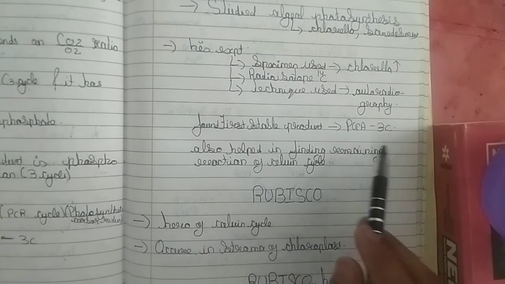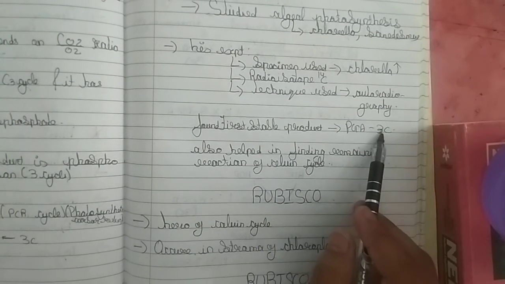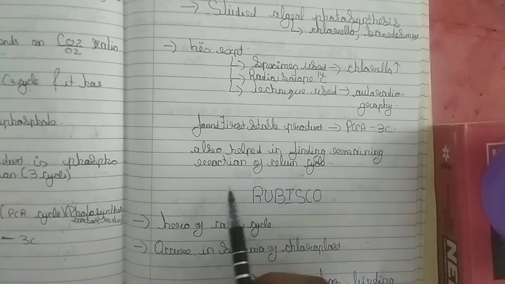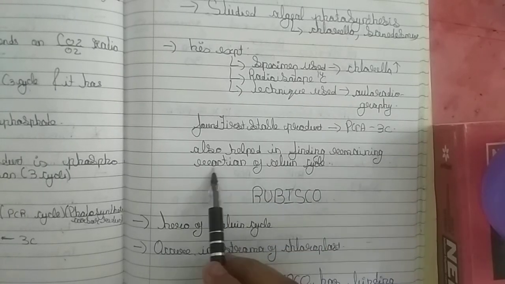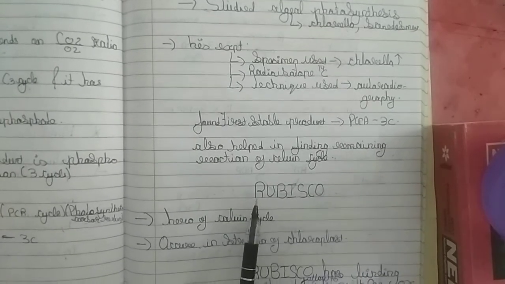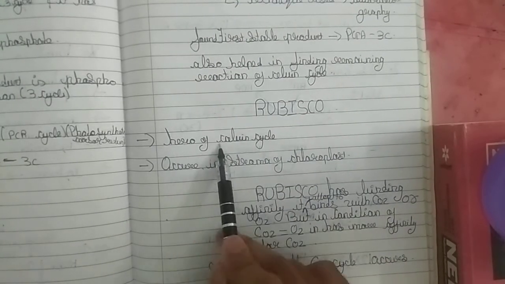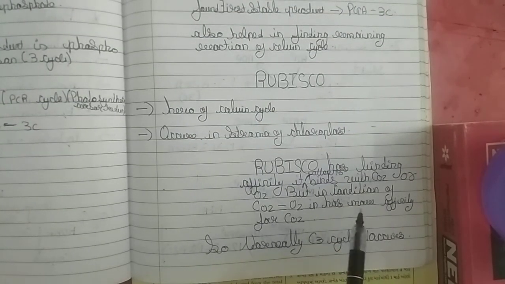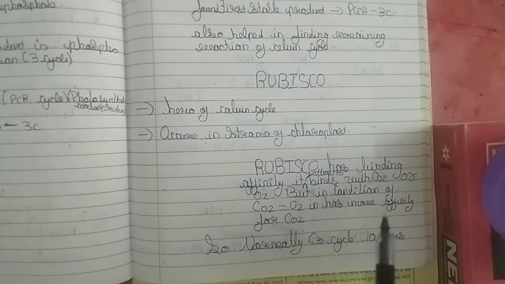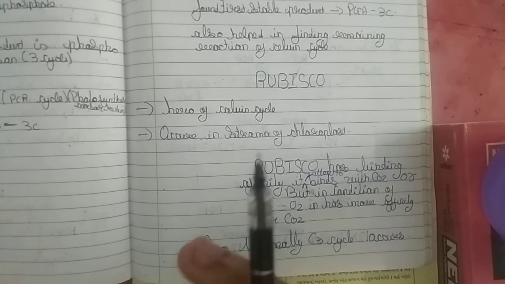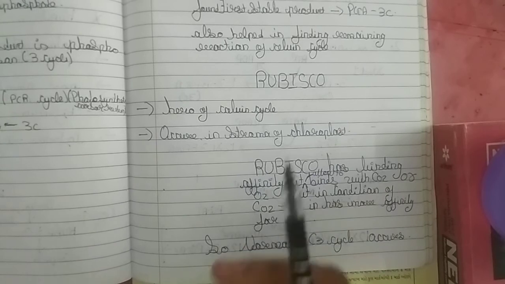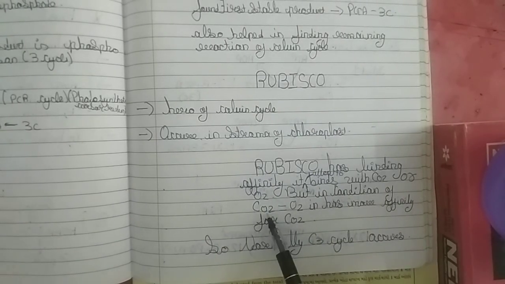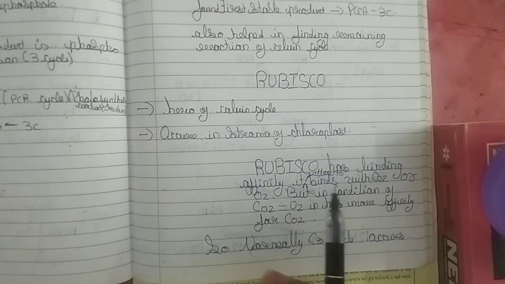Now it was found that the first stable product in the C3 cycle is phosphoglyceric acid, which consists of 3 carbons. That's why it is called the C3 cycle. It also helped in finding the remaining reactions of the Calvin cycle. So now the Rubisco is called the hero of the Calvin cycle and occurs in the stroma of the chloroplast. Rubisco has binding affinity for both carbon dioxide and oxygen, but when carbon dioxide and oxygen concentrations are the same, it has more affinity for carbon dioxide, so the C3 cycle mainly occurs.